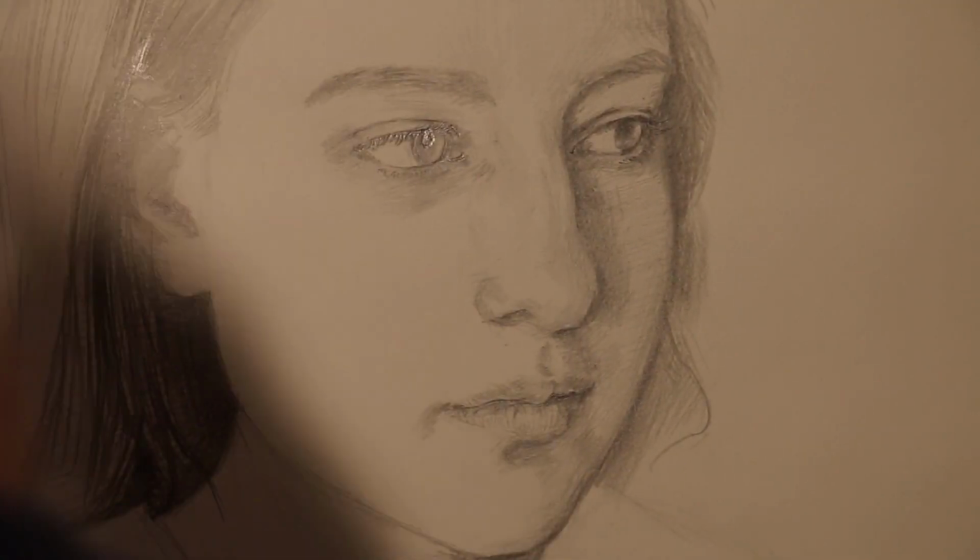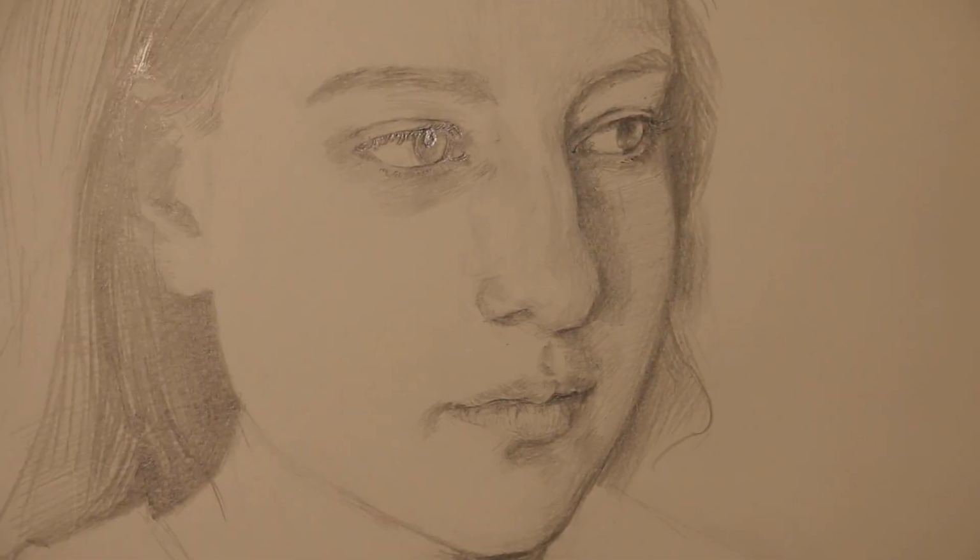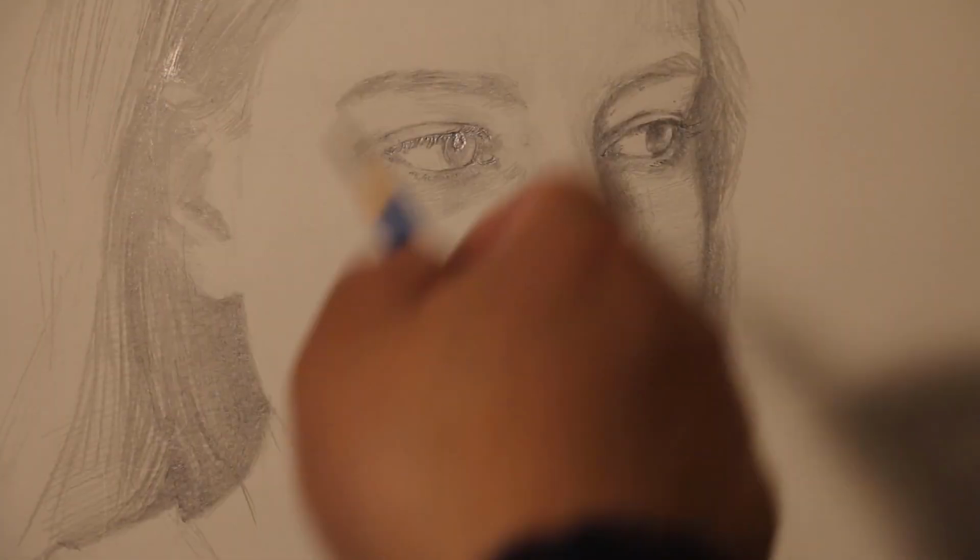And here's the back side of the head. Make sure here needs to be more soft and more turning around. Don't make it too much of a sharp edge.